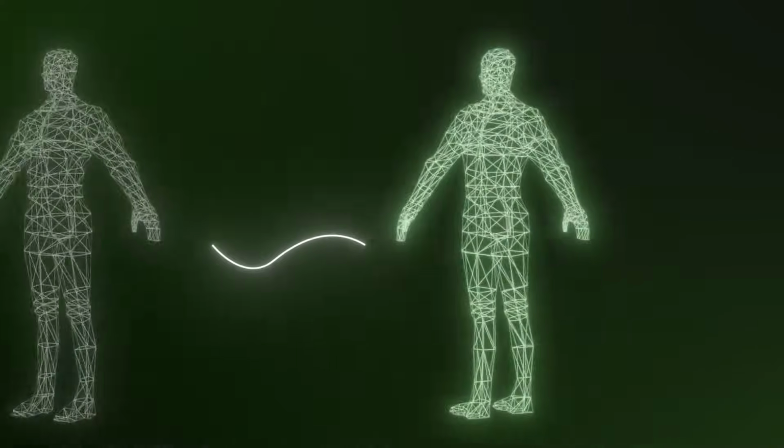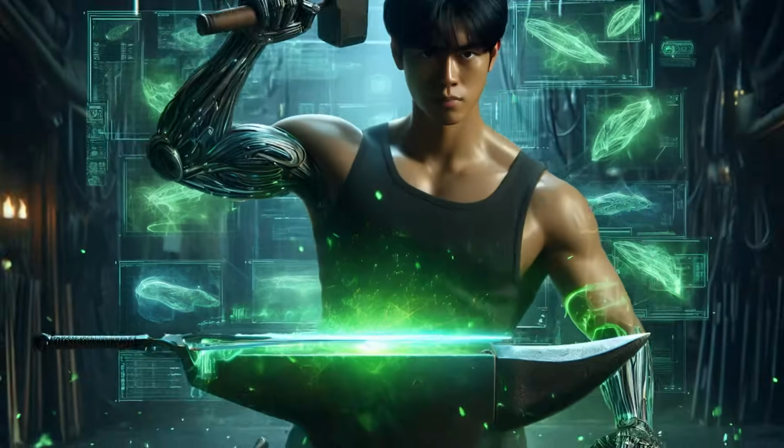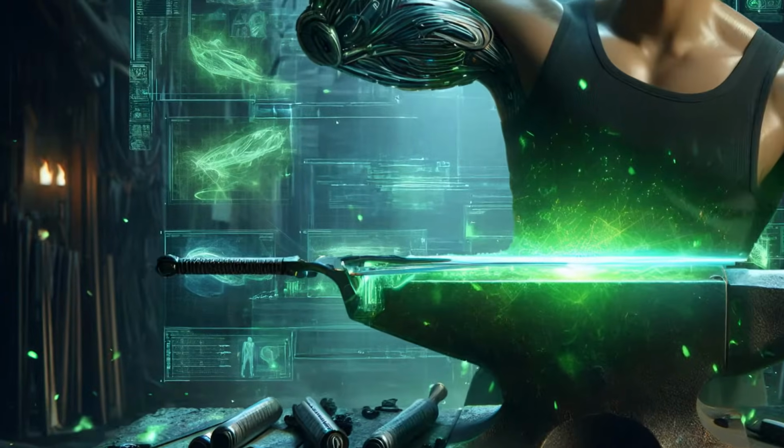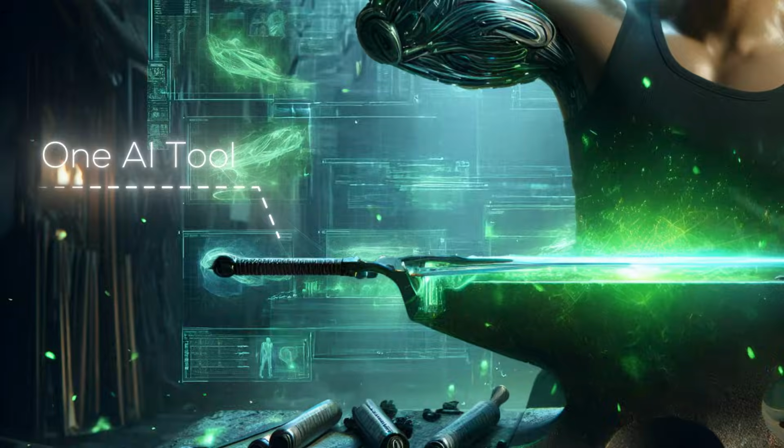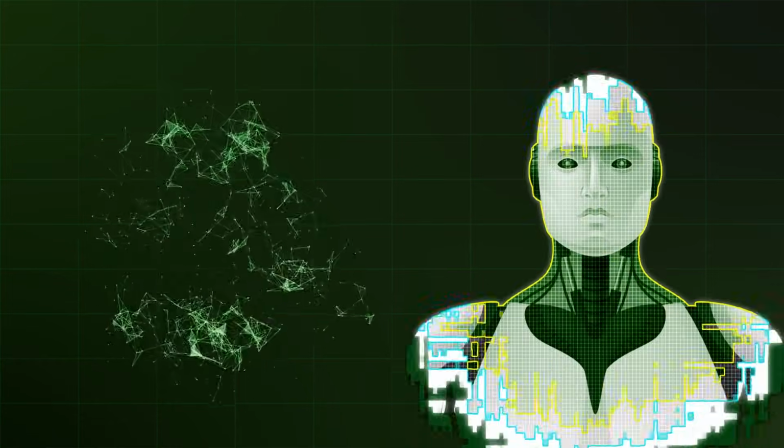I created a complete clone of Picture Mushroom Identifier, an app that helps users identify mushrooms instantly through photos, and even added payment processing with Stripe so you can make money from it right away. The best part? I only used one AI tool to build the entire app. This is literally the most powerful AI coding assistant available right now.